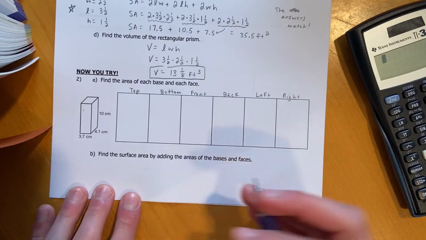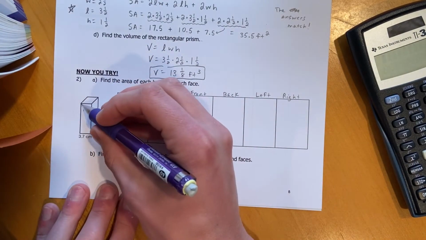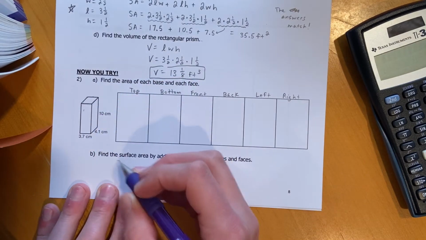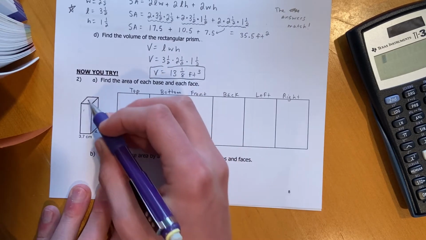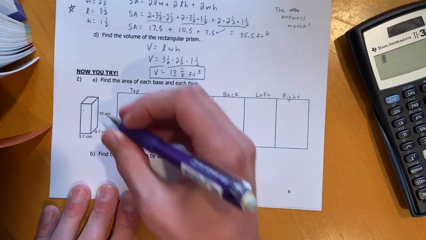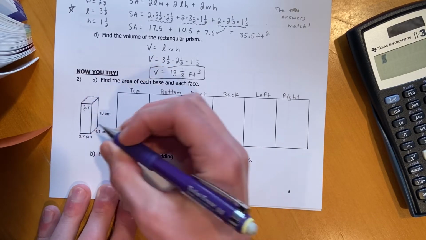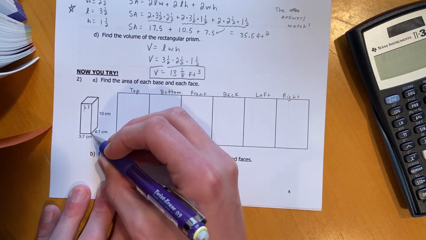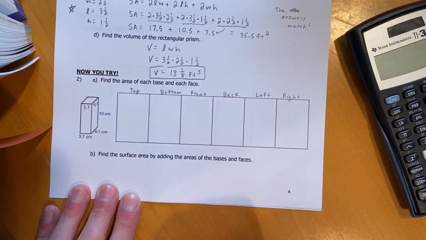So the top of this rectangular prism, that's this right here, which is the same as the bottom. So we know that this face has a length of 3.7, the same as down here, and a width of 4.1, the same as down here on the bottom.